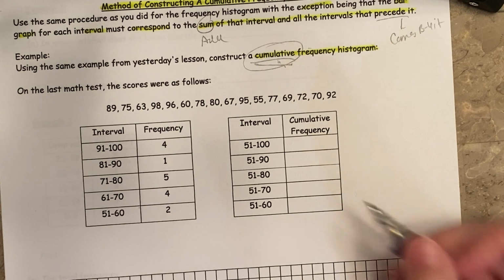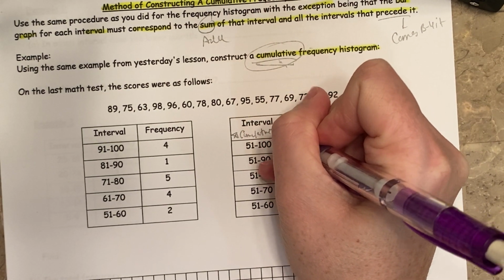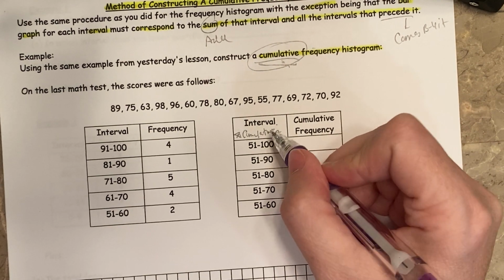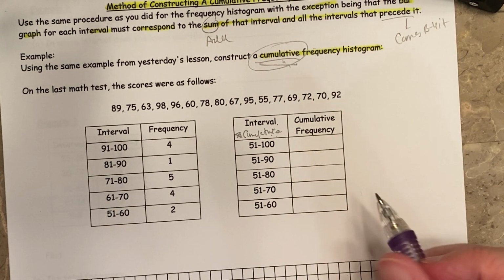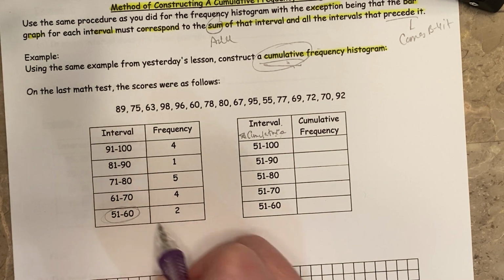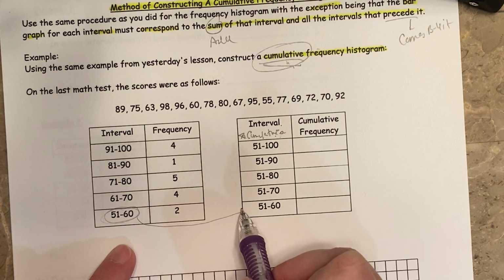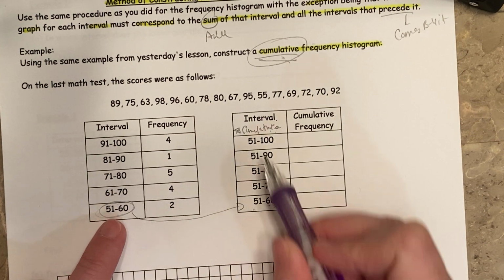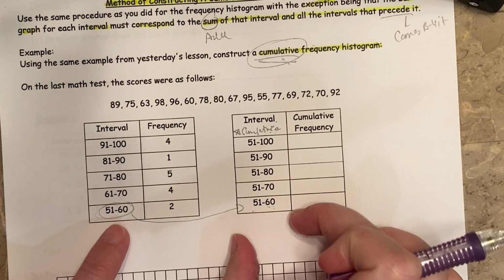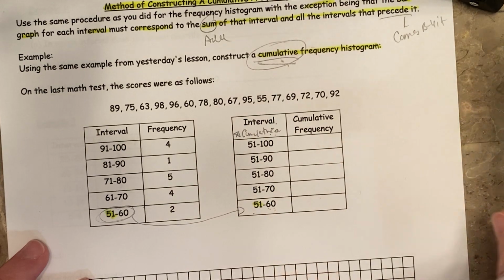First thing I want you to notice is the interval. If you have a cumulative frequency histogram, the interval has to be cumulative, okay? And what does that mean? That means this first one here, they just happen to be in the same order, is the first one here. Whether it's here or here, those interval lengths will match. So you're always going to go back to this first number.